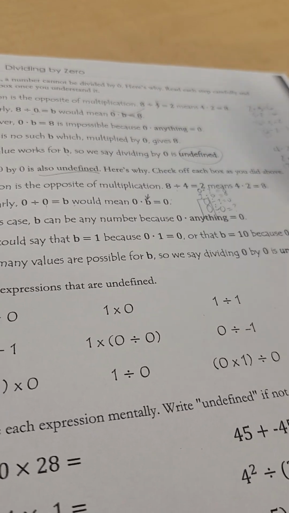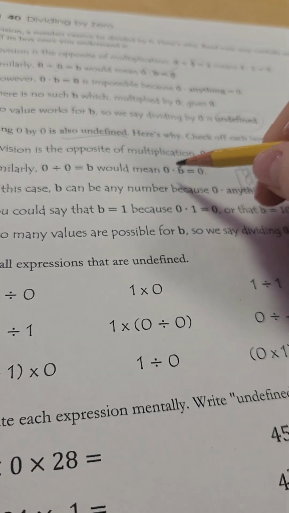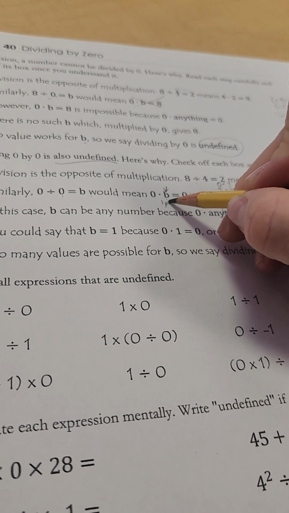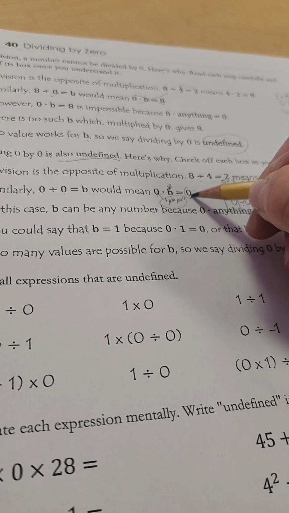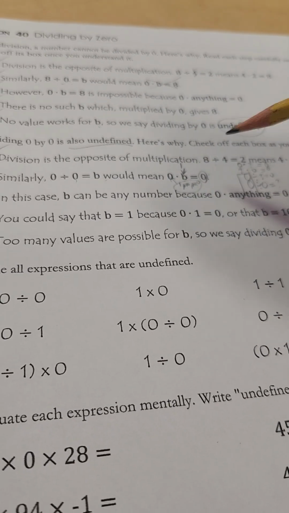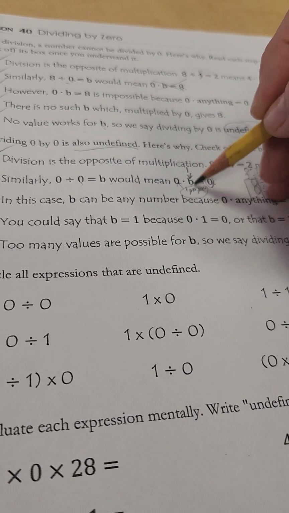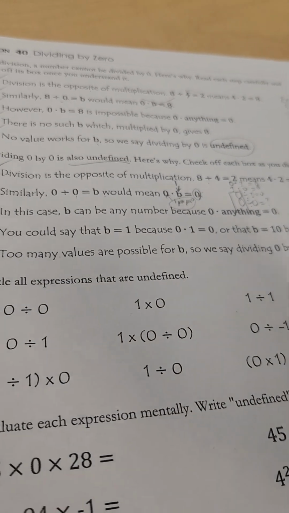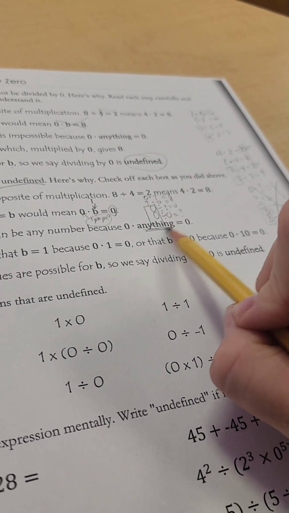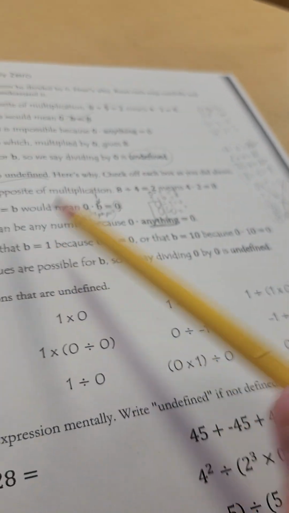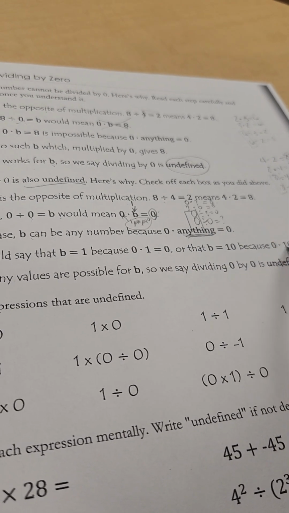So if I have a variable which is a missing number, that variable can only be one number. But 0 times a million, let's say we want to put a million there. If I give you a million things and I give it to you 0 times, I gave you 0 things. If I gave you one thing and I gave it to you 0 times, I still gave you nothing, but I could put any number I wanted in there for b. In this case, b can be any number because 0 times anything is 0. So you could say that b equals 1 because 0 times 1 is 0. And you could say that b equals 10 because 0 times 10 equals 0.